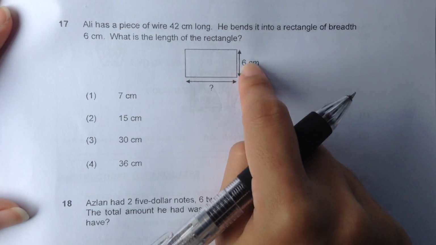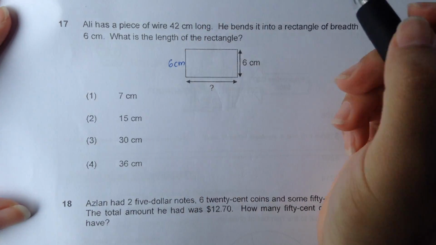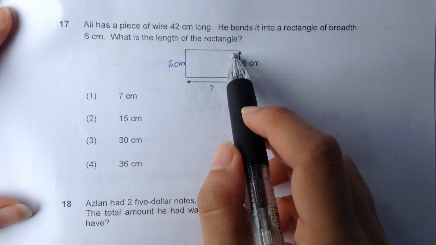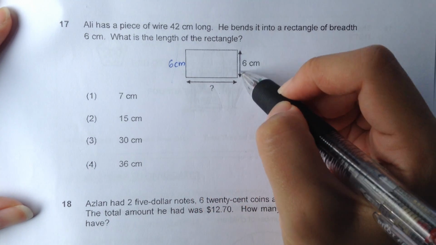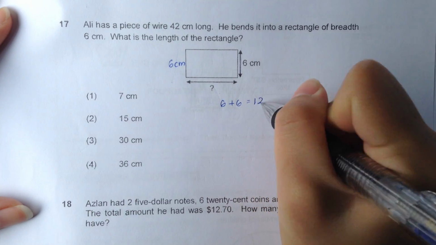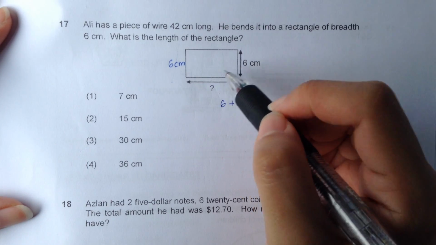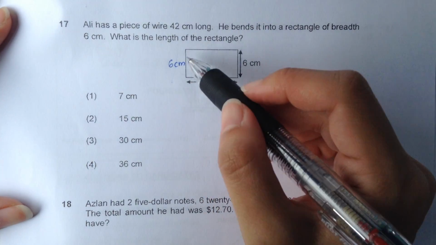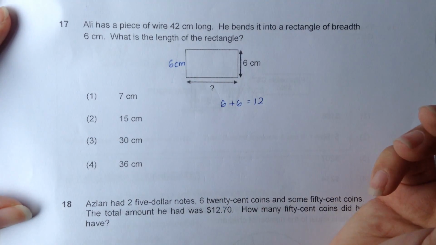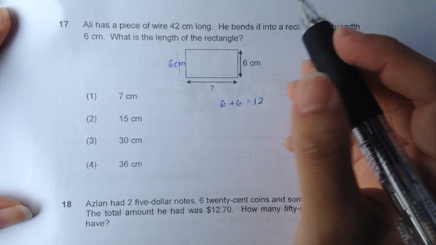Okay, the breadth is 6 cm, which means this side is also 6 cm. What is the length of the rectangle? So I need to find here. Okay, so this and this is 12. So what else do you need to add with 12 to give you 42? Because this is made using a 42 cm wire. So the total length of all the sides here is 42.